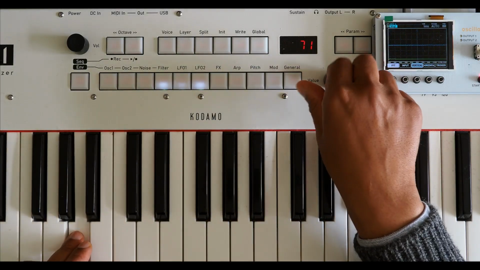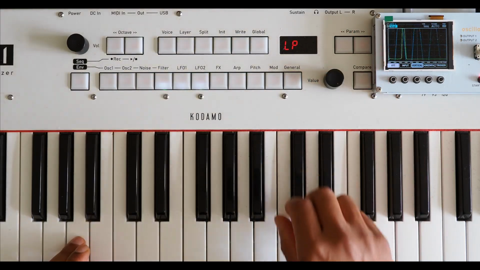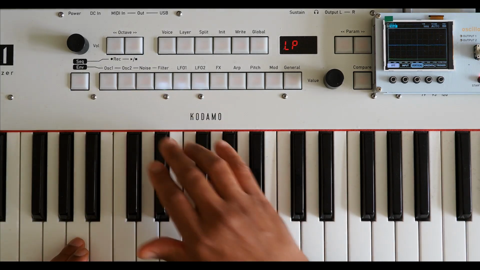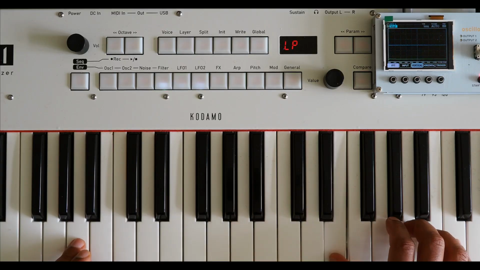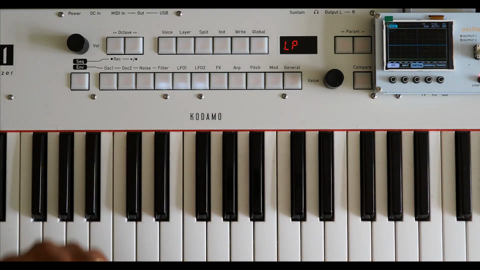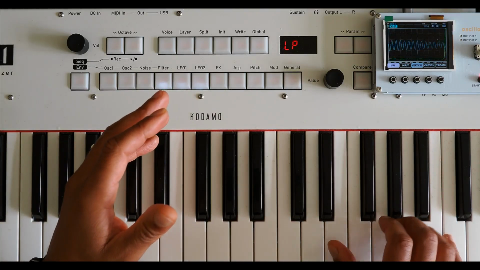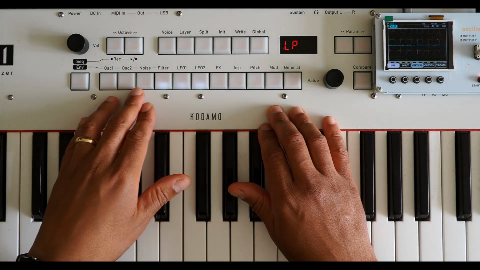Or is it the filter? Let's see. No, it's the envelope of oscillator 2. There is a kind of click in, I don't know if it's in the attack phase or the release phase or where it's happening, but it's giving an interesting quality to the sound as well.